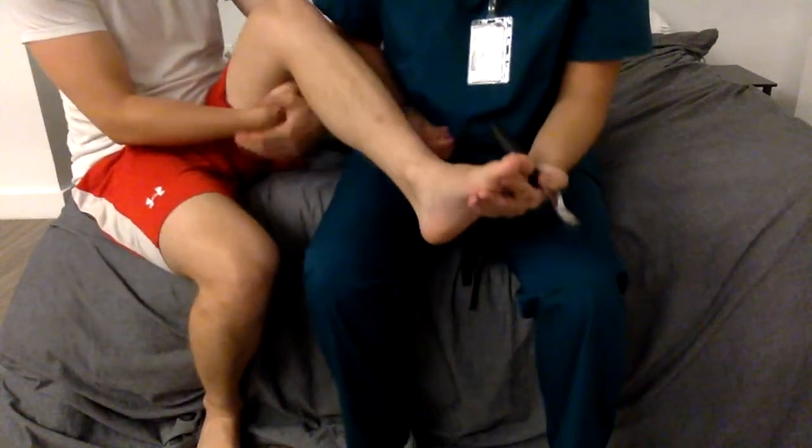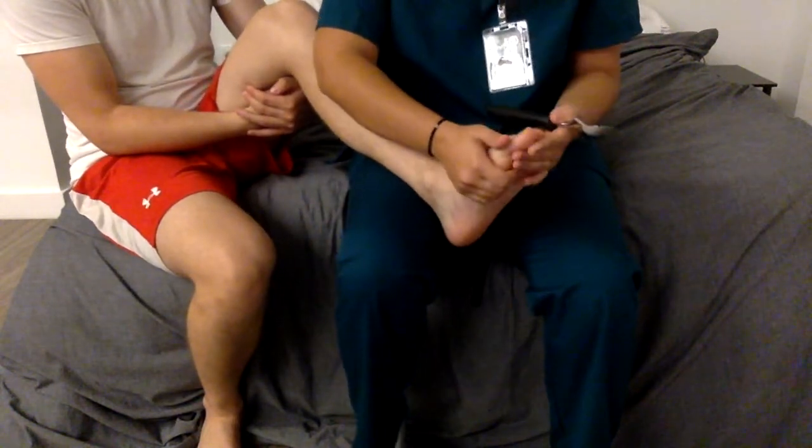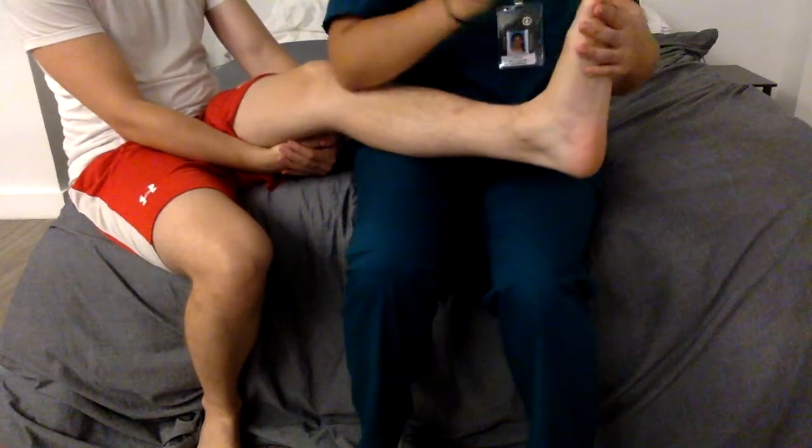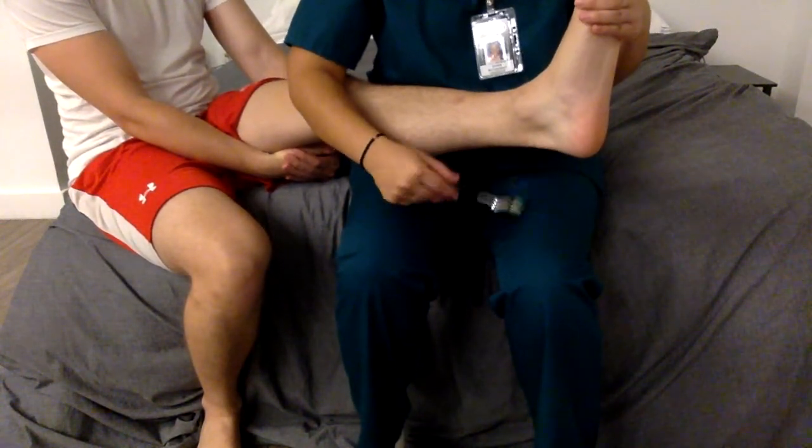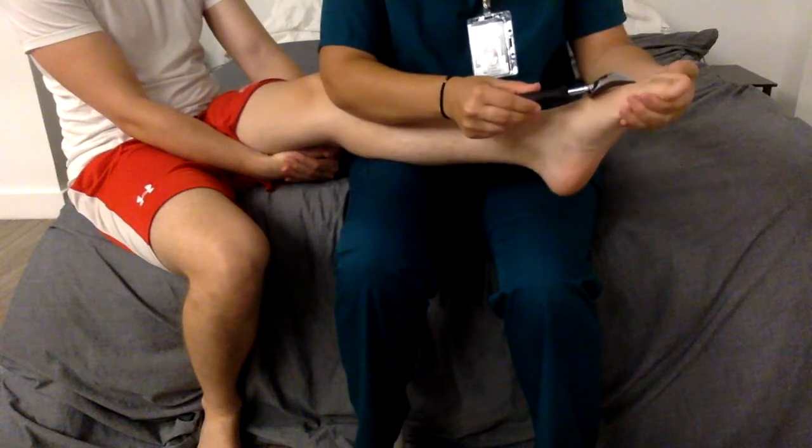Now we'll be doing the Achilles deep tendon reflex. When doing this test, you want to support or hold the foot in a dorsiflexed position. And using your reflex hammer, you want to hit at the Achilles tendon. You want to see a slight extension of the foot.